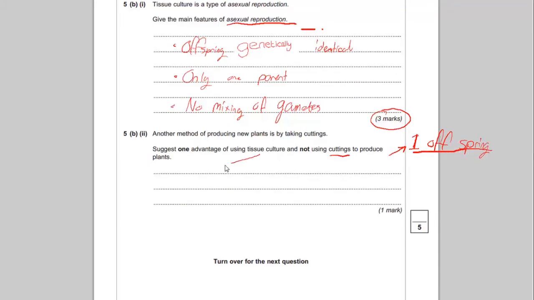However, if you're using tissue culture, you're getting lots and lots of cells, and each cell will then produce one plant. So you get a lot more offspring than with a cutting.